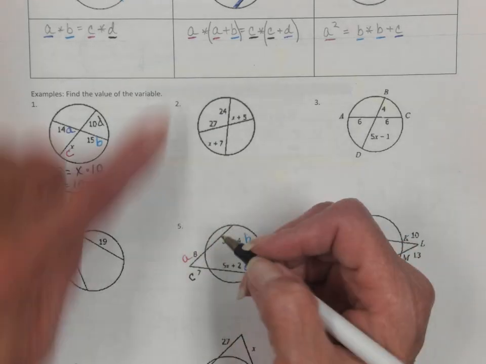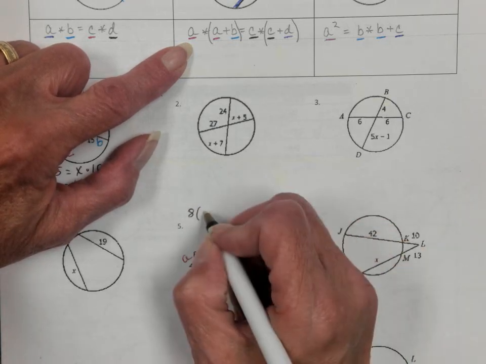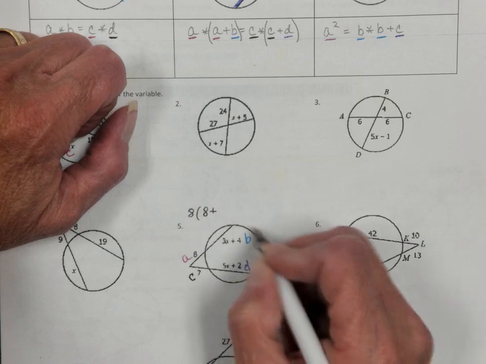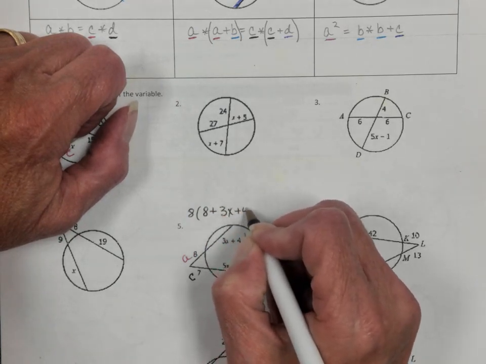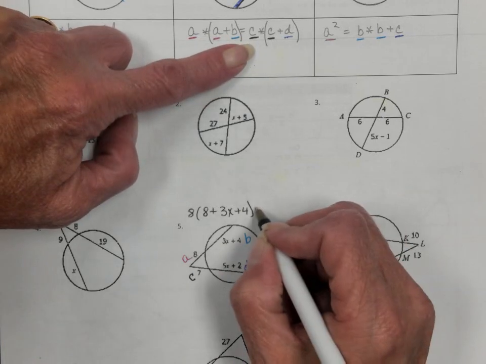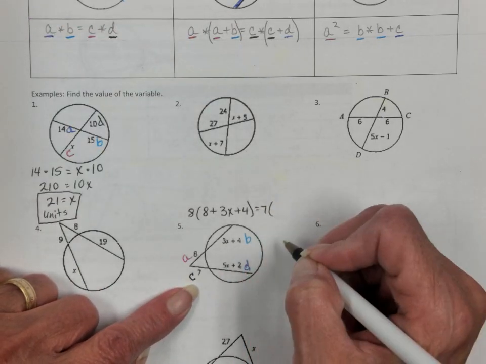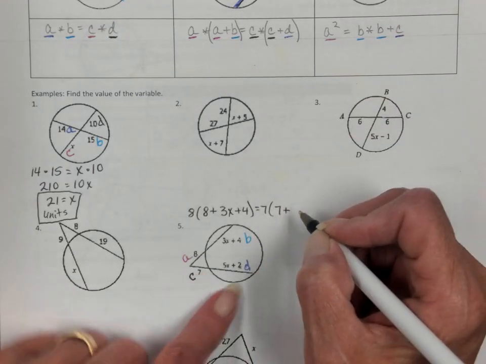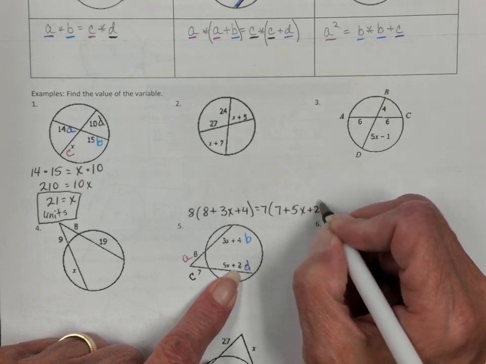My A is 8, so 8 times (A plus B), 8 plus my B, which is 3x plus 4, equals my C, which here is 7, times (C plus D), 7 plus 5x plus 2.